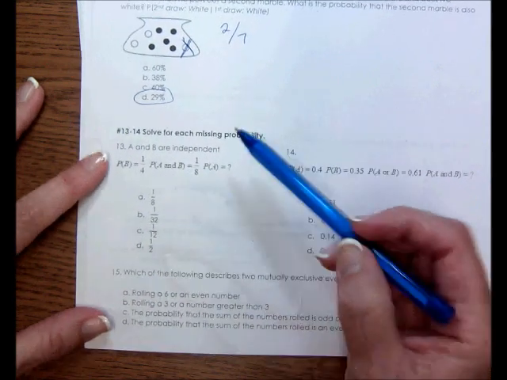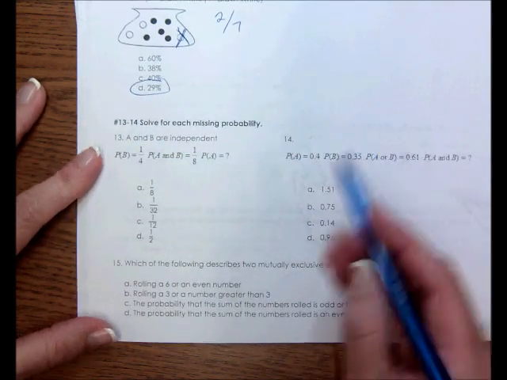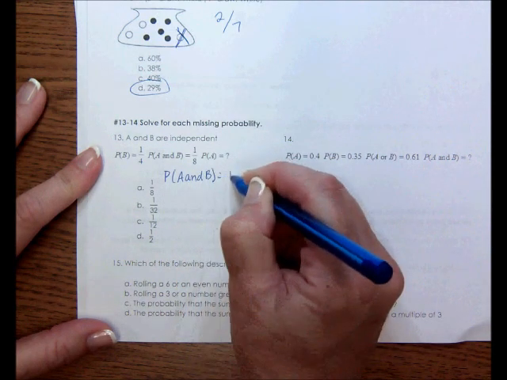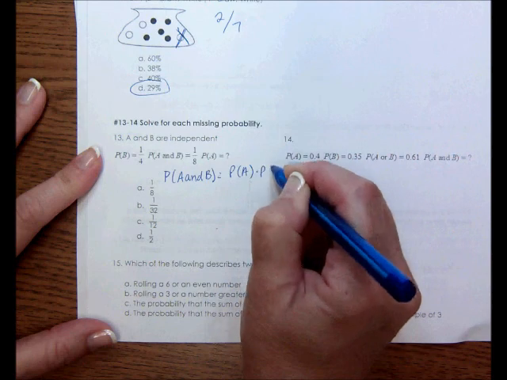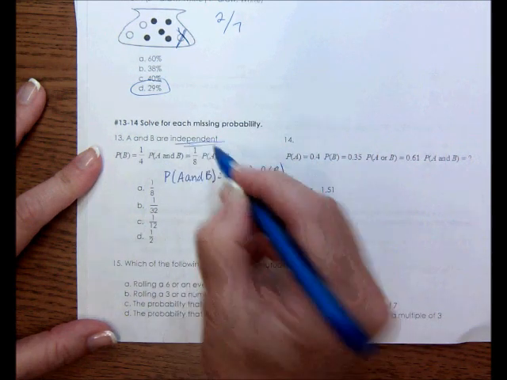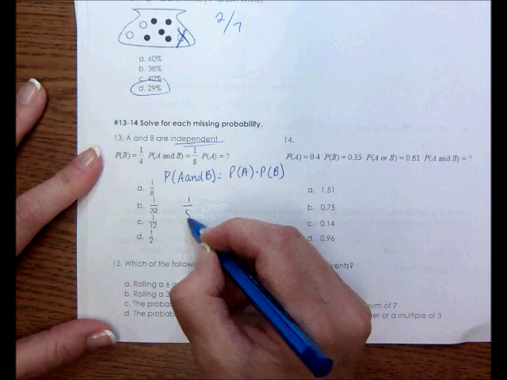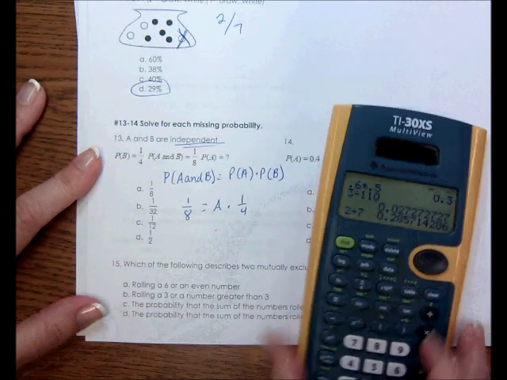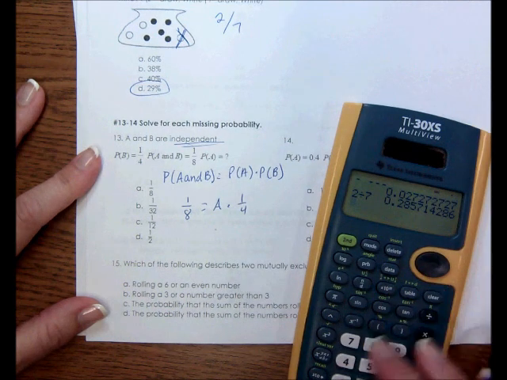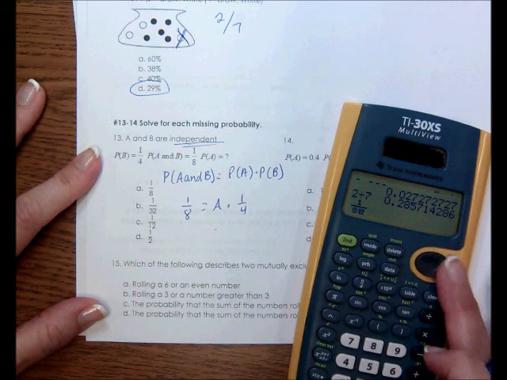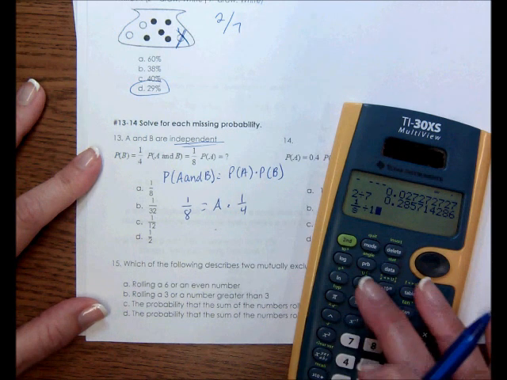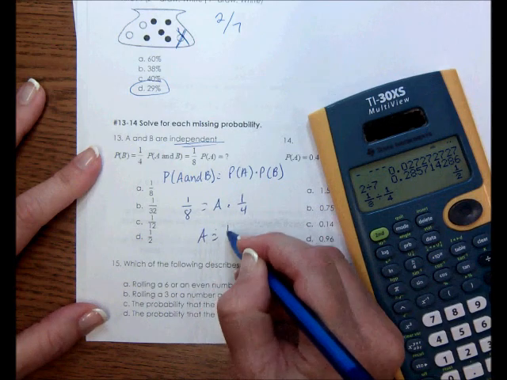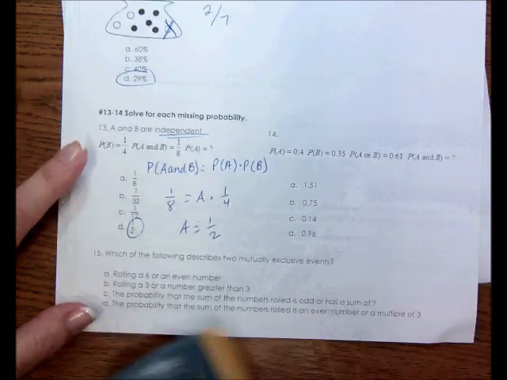Numbers 13 and 14, it says A and B are independent. So by knowing that, I know the probability of A and B is equal to the probability of A times the probability of B, just by saying that they're independent. So I know 1/8 is equal to A times 1/4. So I just take 1/8, and then I divide that by 1/4, which is 1/2. So A is equal to 1/2.